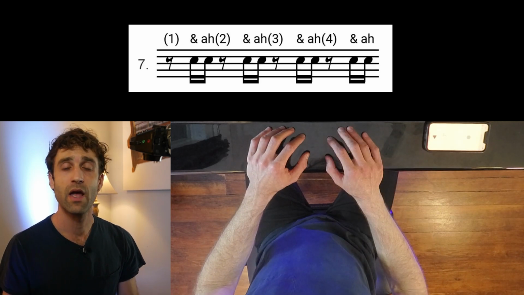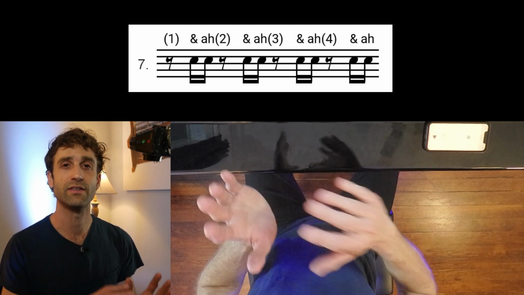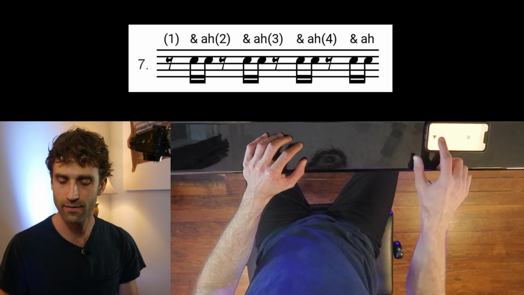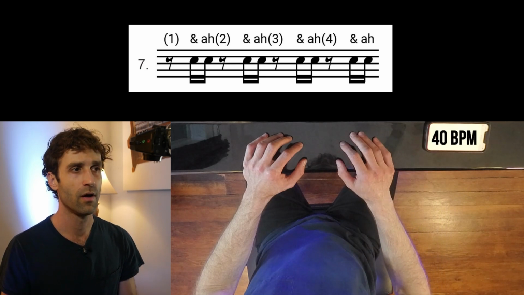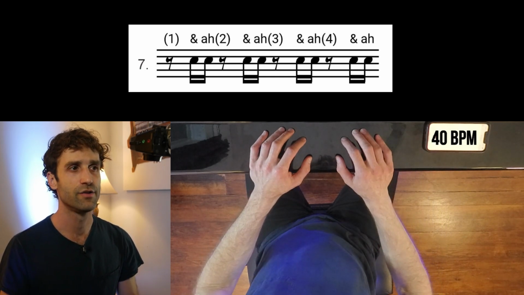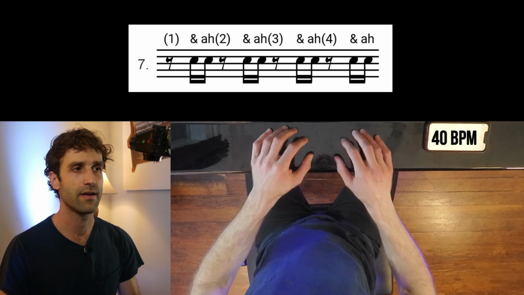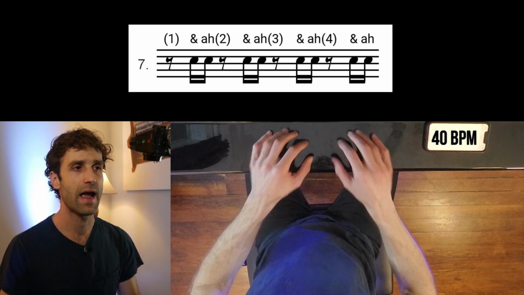For number 7, we will again move everything over 1/16th note, and now we have the and, the A will be rebounding off of the and. 1 and 2 and 3 and 4 and 1 and 2 and 3 and 4 and.